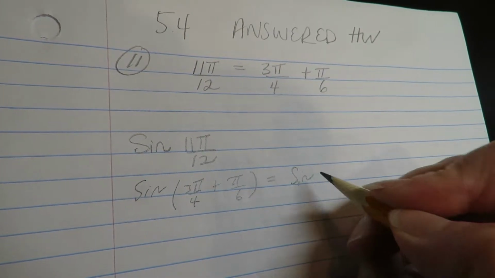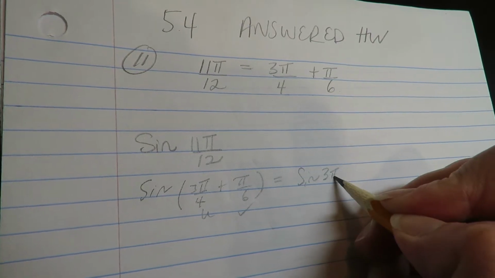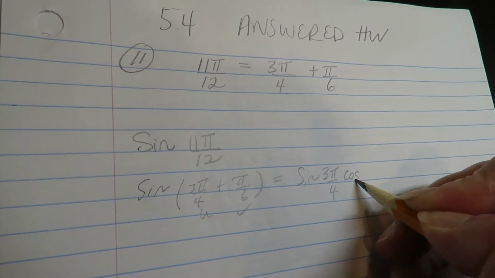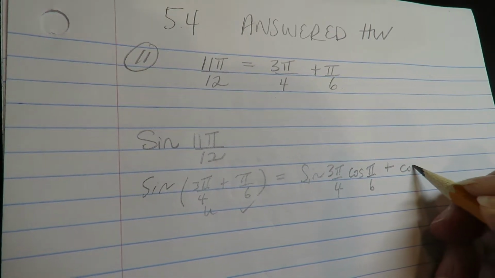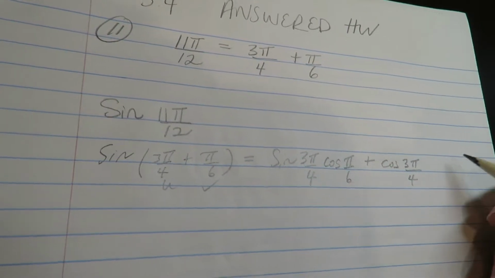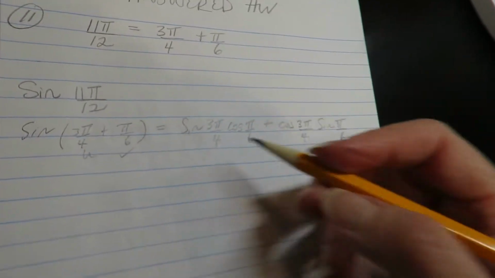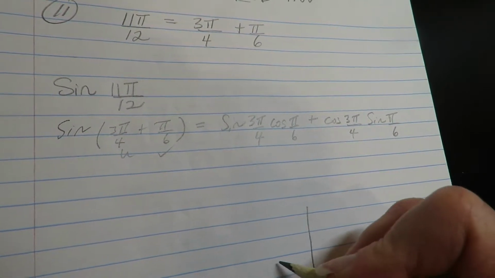So sine, this will be u, this will be v. Sine 3 pi over 4 cosine pi over 6 plus cosine 3 pi over 4 sine pi over 6. Okay, so I just put it in the formula that I showed you guys during lecture. Now I'm going to draw some triangles for this.